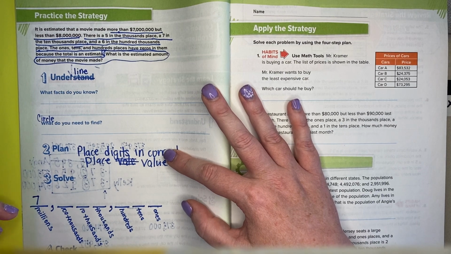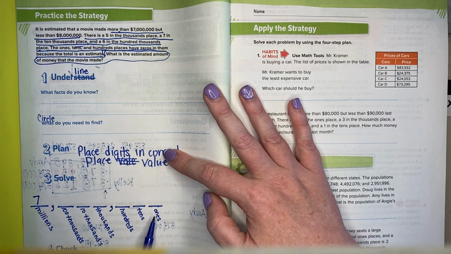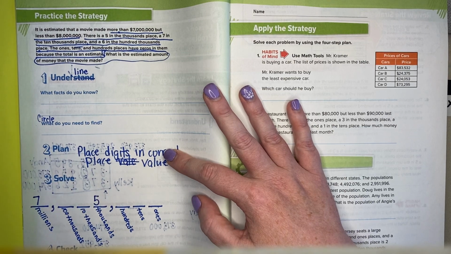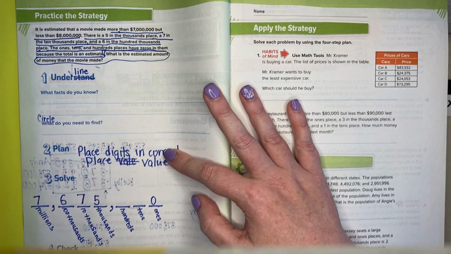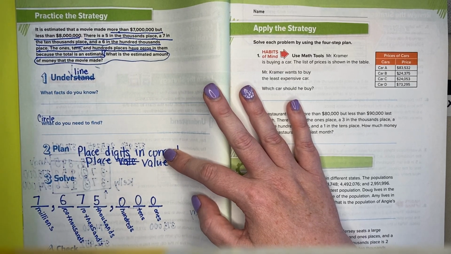Moving along to the next clue. There is a 5 in the thousands place. Since I've already labeled everything, this makes this even easier. So I'm going to put a 5 in the thousands place, okay? There is a 7 in the 10,000s place. There it is. And a 6 in the 100,000s place. The ones, tens, and hundreds all have zeros in them because the total is an estimate.